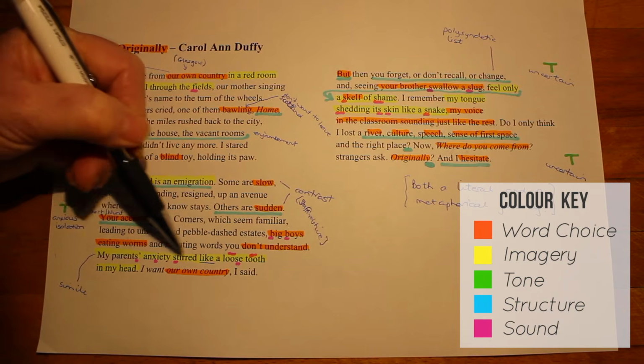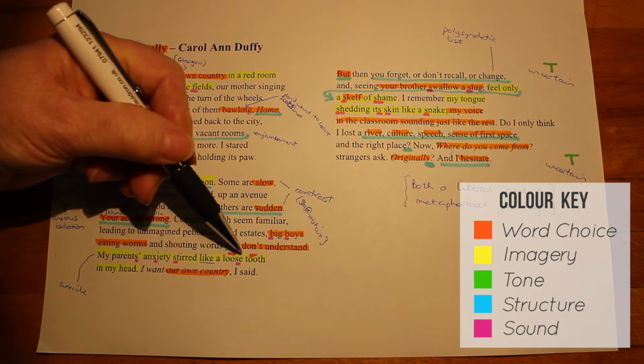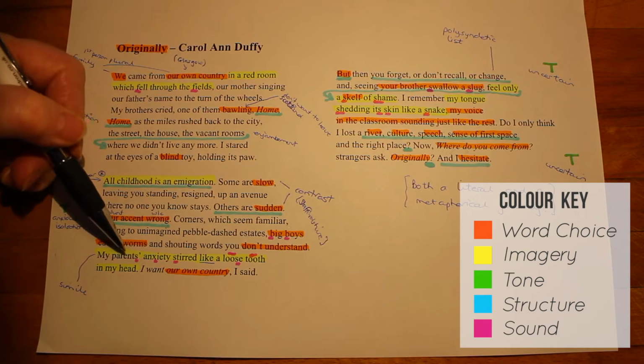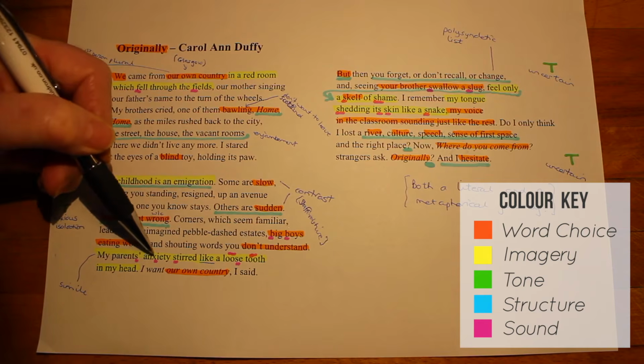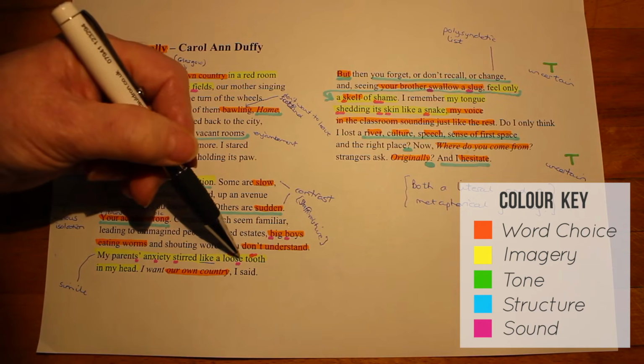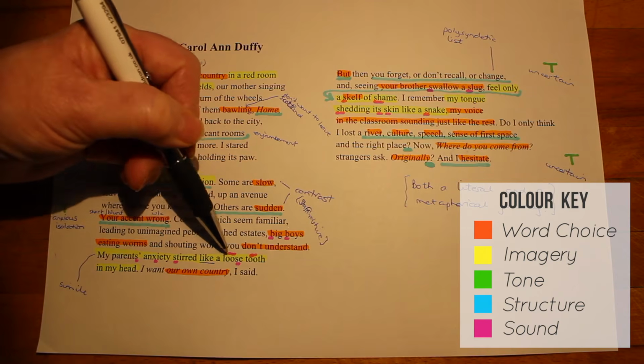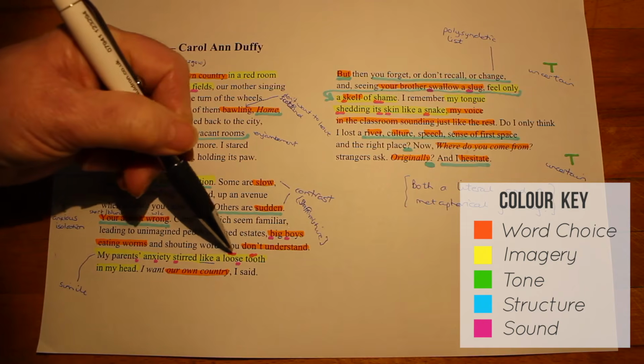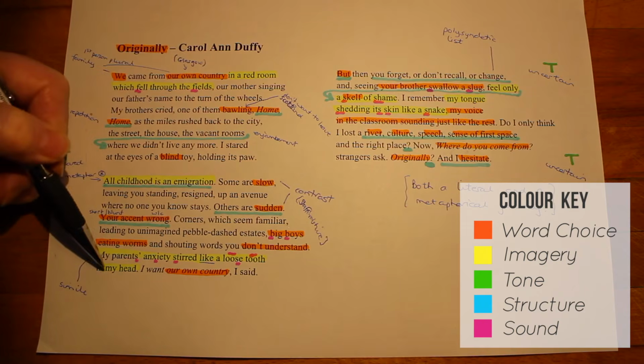And as well as the fabulous imagery of a tooth that you can't ignore when it's wiggling in your mouth, there's also the sibilance of "parents' anxiety stirred" and "loose", and also the two long "oo" sounds there. So there's a lot going on in this quote, definitely one worth learning off by heart.